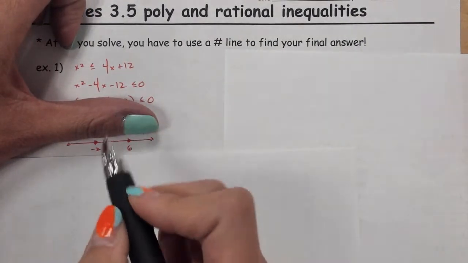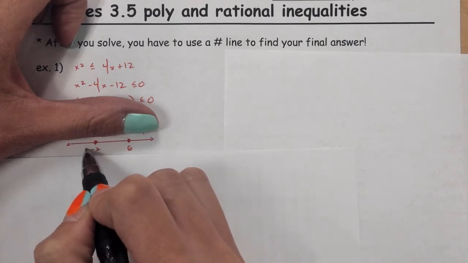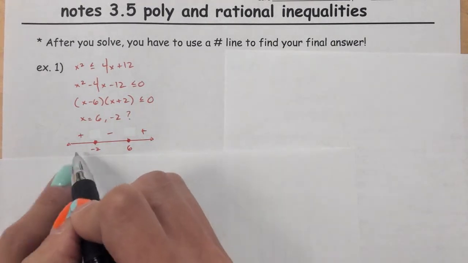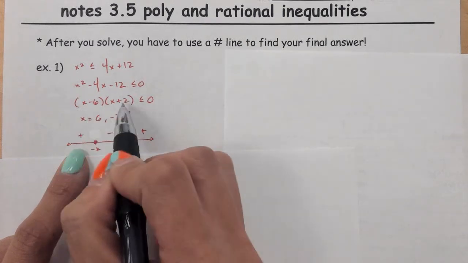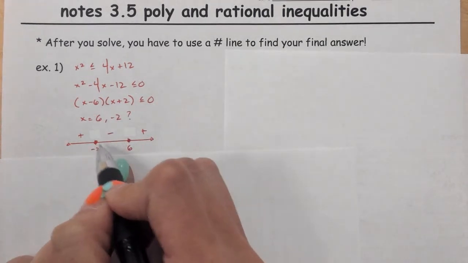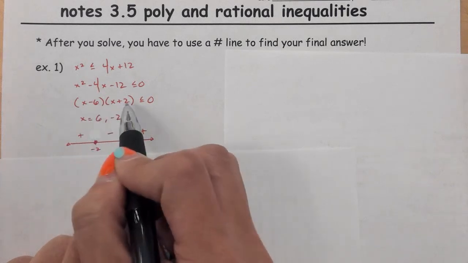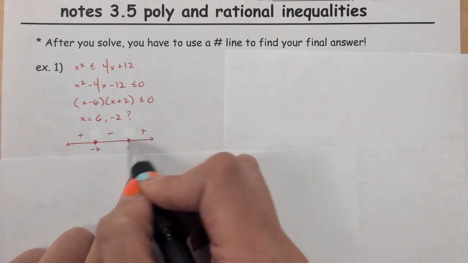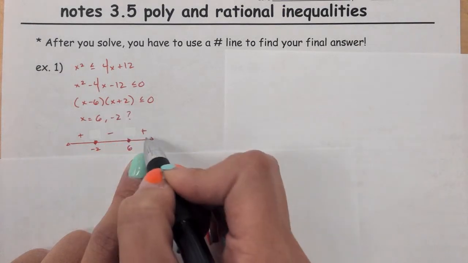So then you're trying to determine over here to the left of negative 2, are you positive or negative? So how you can check is you choose any number. So like what's to the left of negative 2? You could choose like negative 5. So if you plug in negative 5, you get a negative, and then you get a negative. A negative times a negative is positive. If you test, let's say, a 0, you plug in a 0, you get a negative and a positive. If you multiply a negative and a positive, you get a negative. And then one more time, you can plug in even like a 10. So plug in a 10, you get a positive times a positive, which is positive.